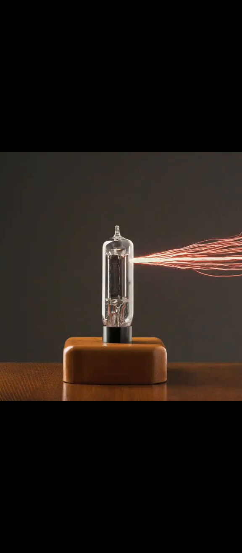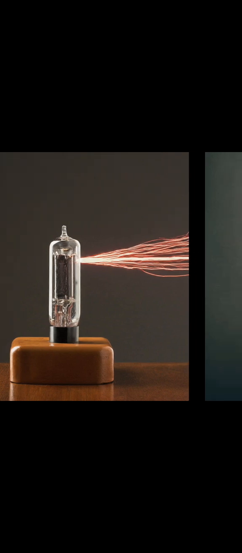100 facts about cathode rays and cathode ray tubes. Cathode rays. 1. Cathode rays are streams of electrons emitted from the negative electrode, cathode, in a vacuum tube.